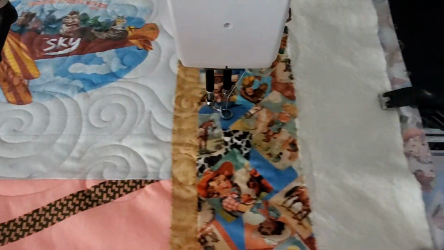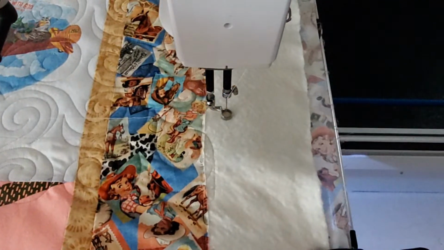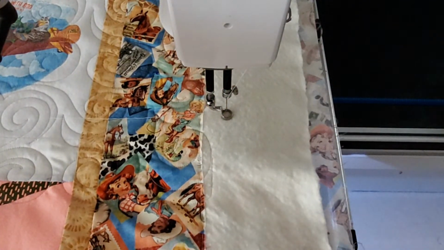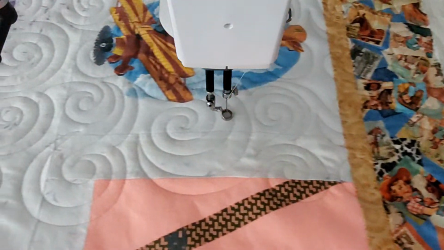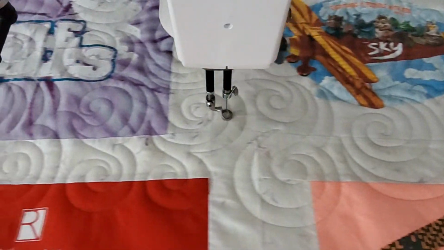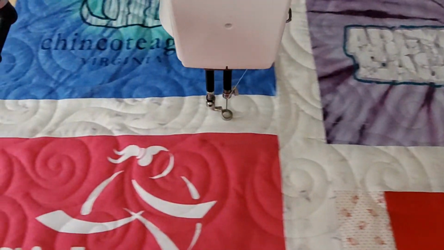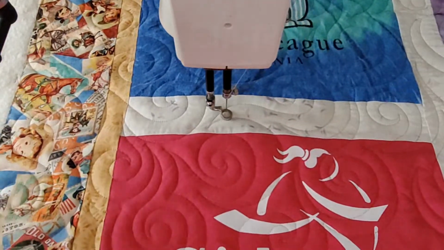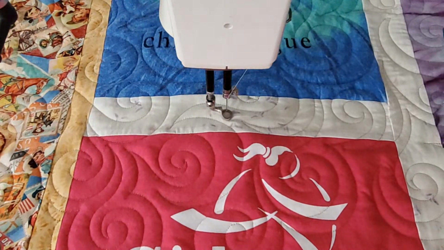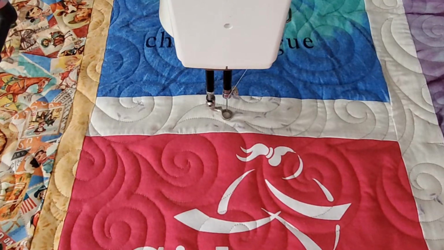So now I'm going to unclamp my quilt, and I will come over to the other side and I will unclamp it. And I'm going to roll it. So now I'll roll it so that I could do another row.